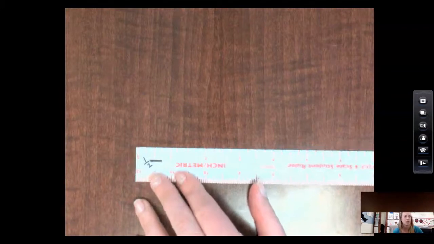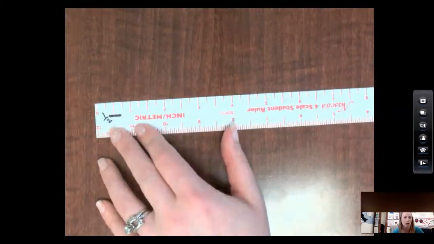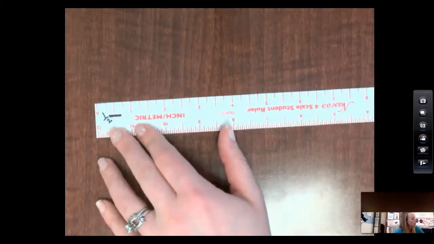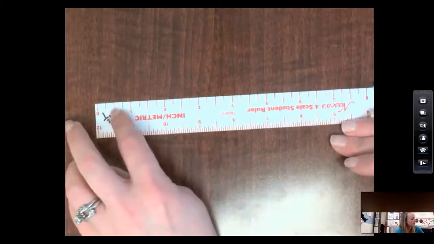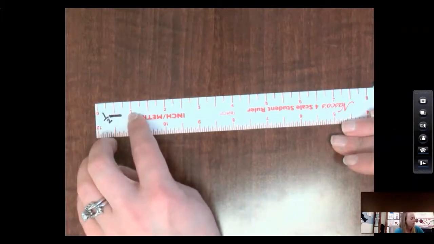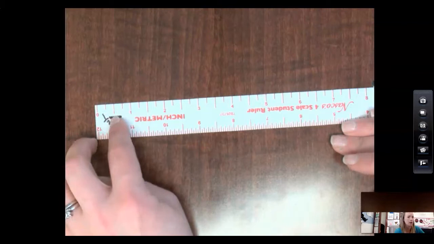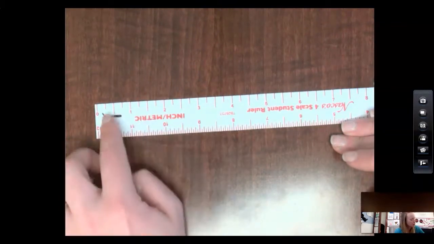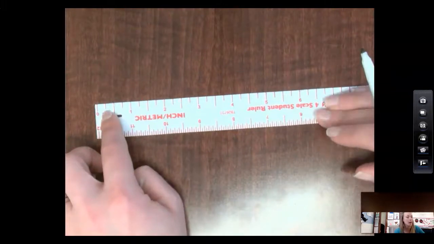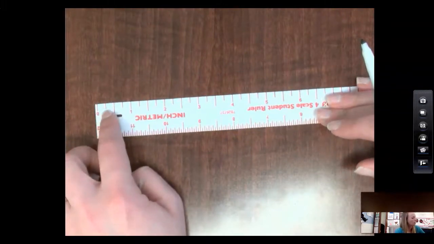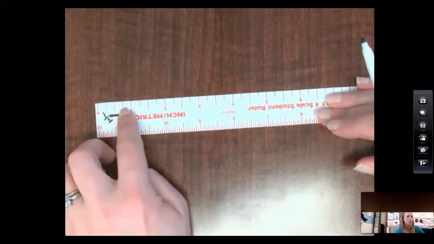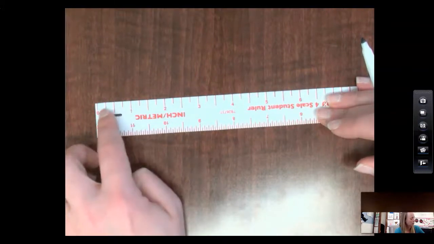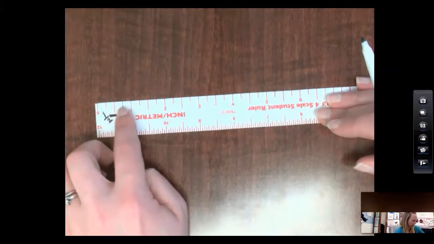Now, if you could please get out your ruler that you have with you at home, and let's go ahead and look at this ruler. So our ruler here is the exact same way. Notice that I have 3 lines before I get to 1. There is a big line in the middle, and we learned that that is a half. So these little lines are our new measures. A 1/4, a half, 3/4.